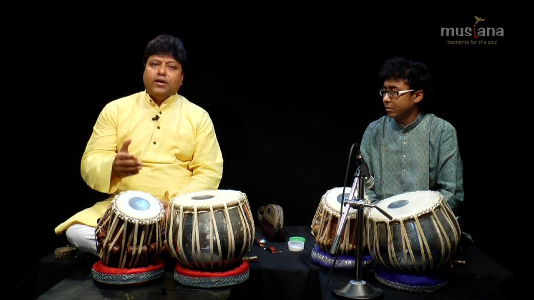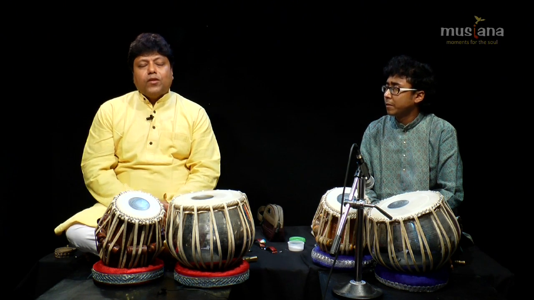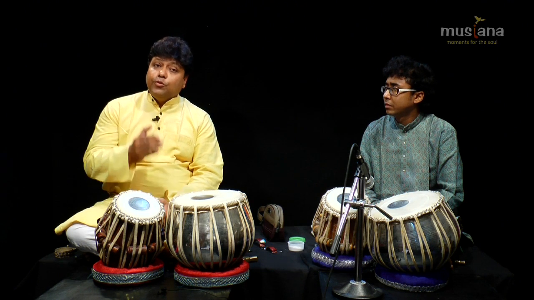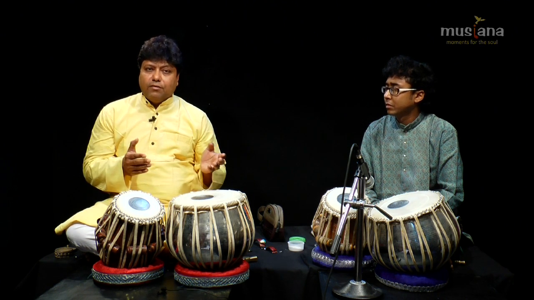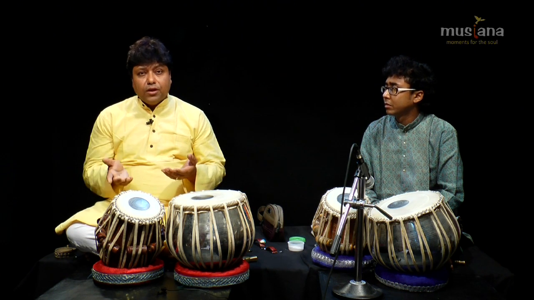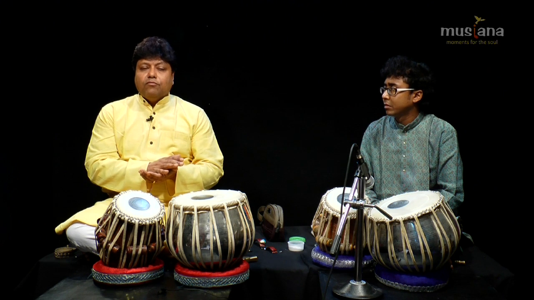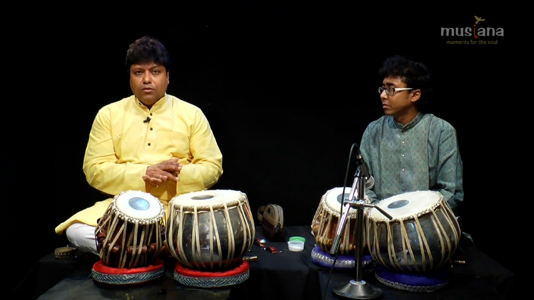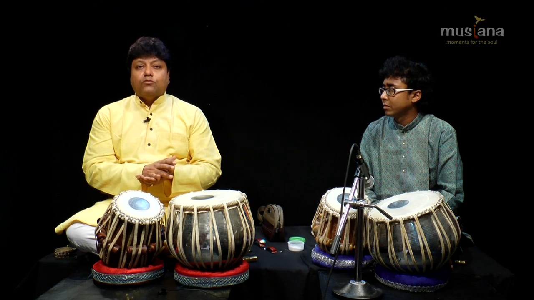6 comes under the segment of 3, so that would be double of Tisra Jati again. So Tisra, Chatusra and Khanda, 3, 4 and 5, then 6, then you go to 7. 7 would be 3, 2 and 2. We would divide it that way, or 2, 2, 3, or 4 and 3. So either 1, 2, 3, 1, 2, 3, 4, 1, 2, 3, 1, 2, 3, 4, or 1, 2, 3, 4, 1, 2, 3, 1, 2, 1, 2, 1, 2, 3, like that. This nature is called Misra Jati.